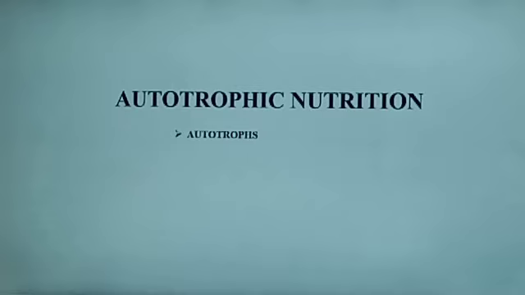So what are the examples of autotrophs? Autotrophs are green plants. Green plants prepare their own food, and certain types of bacteria.